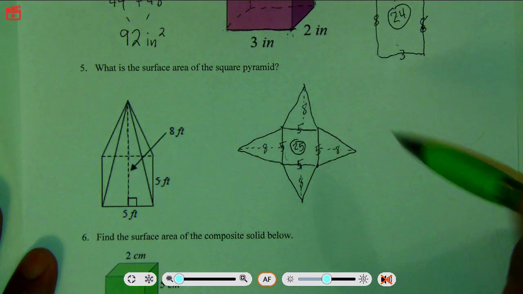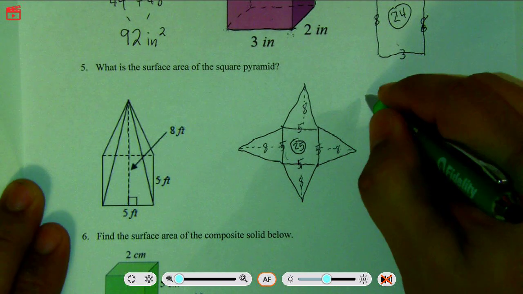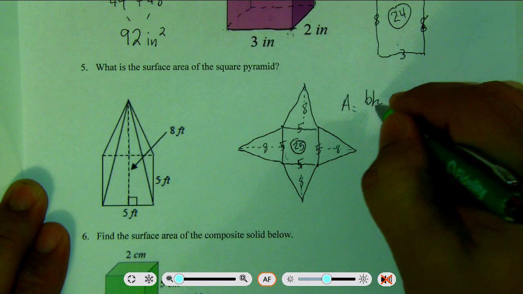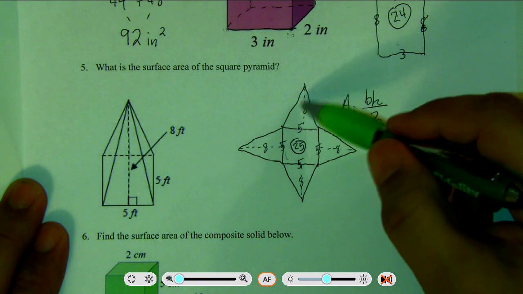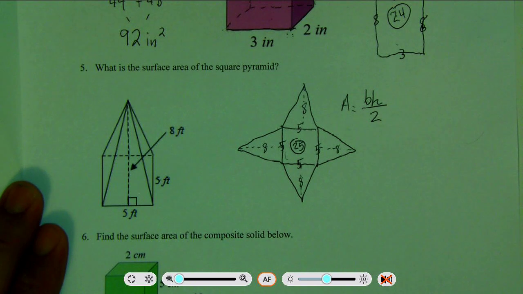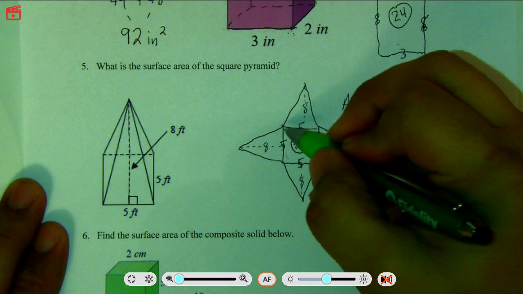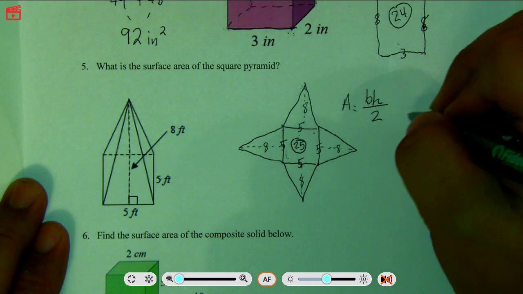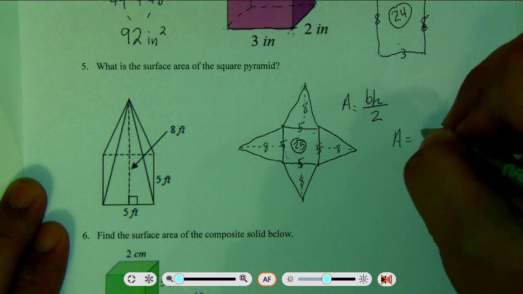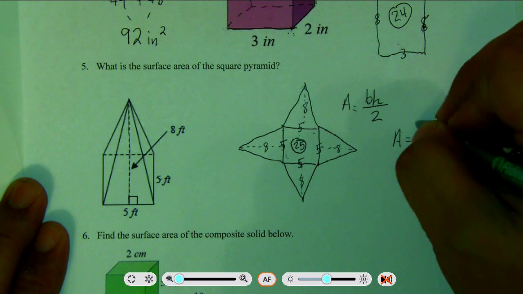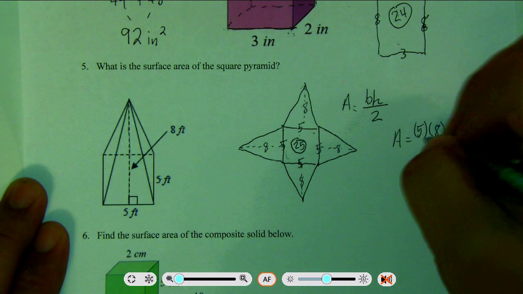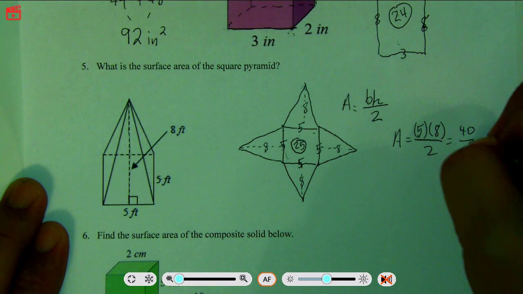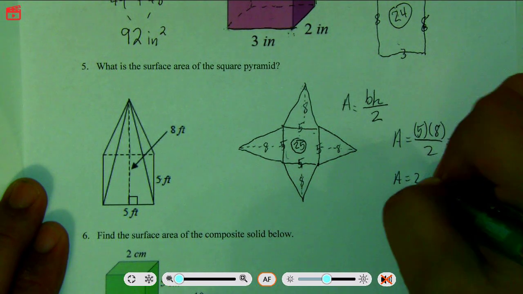For the triangles, we have to remember that the formula for a triangle is base times height divided by 2, because it takes 2 triangles to make a quadrilateral. We did that earlier this unit. So we have the base of the triangle is 5, and the height of the triangle is 8. So the area of one of the triangles is 5 times 8 divided by 2, which is 40 divided by 2, or 20.